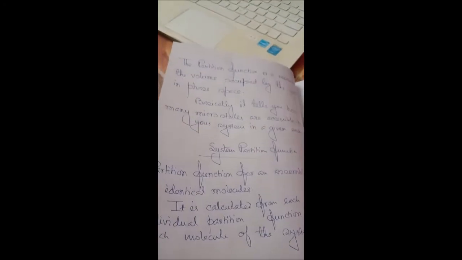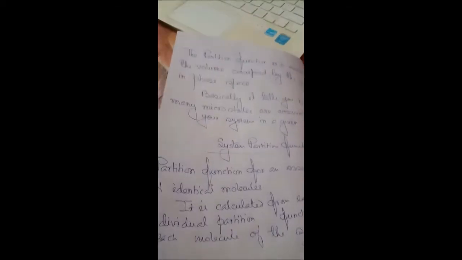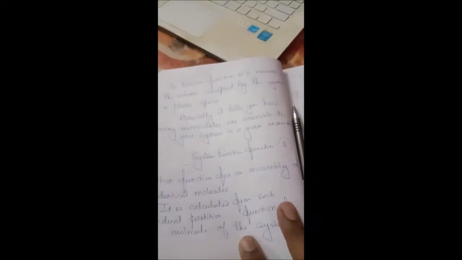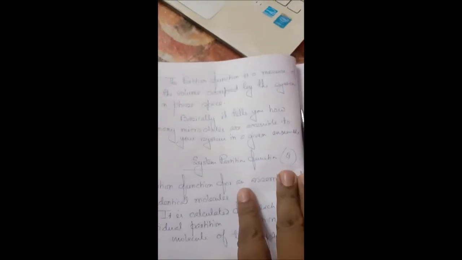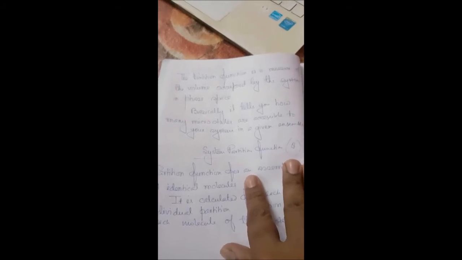So the maximum number of accessible energy states is told by this partition function. So again I am rereading: the partition function is the measure of the volume occupied by the system in phase space.